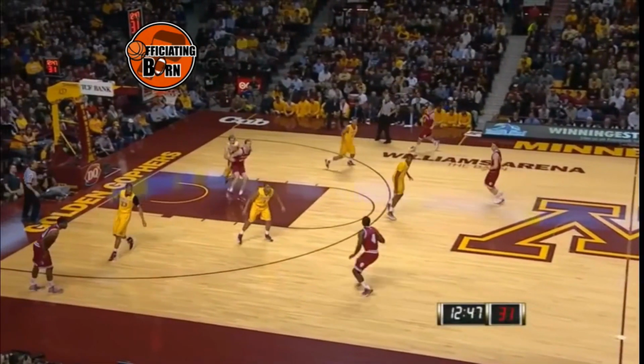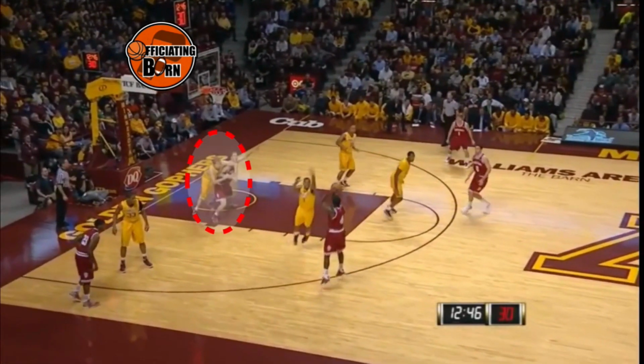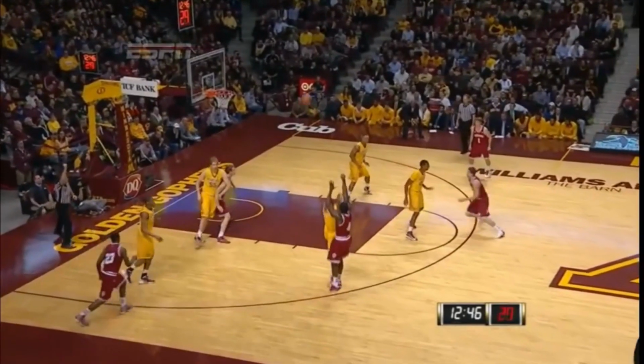As you can see, the foul takes place as the shooter is in the act of shooting and is allowed to continue that play to end because it is a foul by the defense.